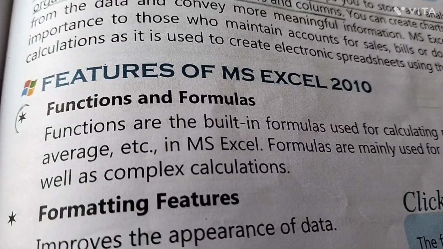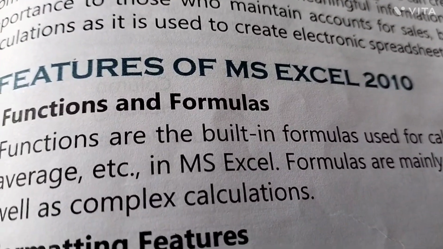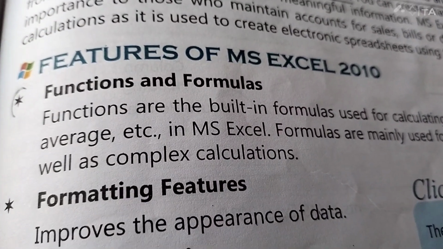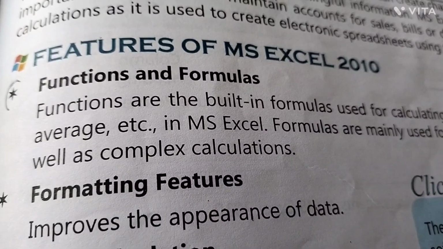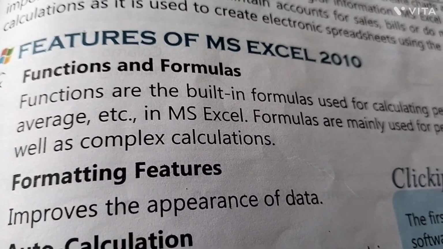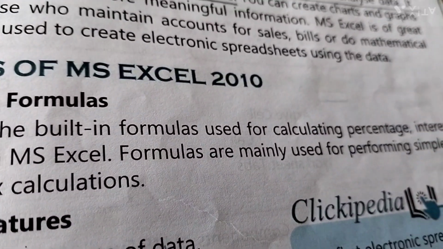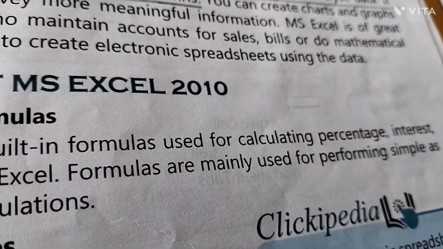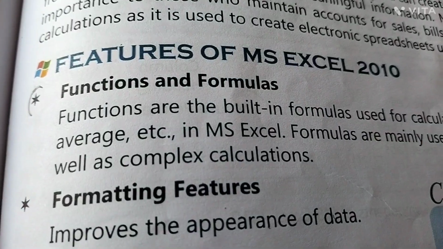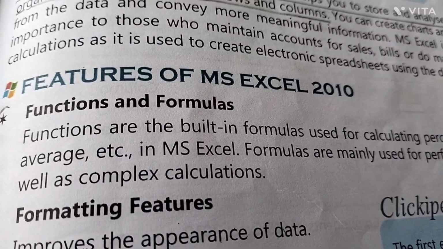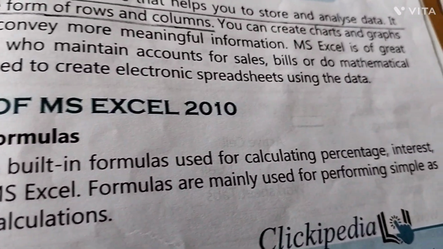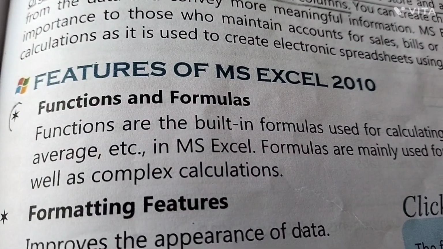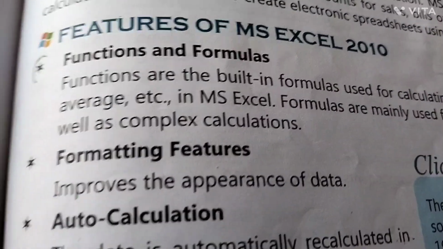Features of MS Excel 2010. Functions and formulas. Functions are the built-in formulas used for calculating percentage, interest, average. In MS Excel, formulas are mainly used for performing simple as well as complex calculations.